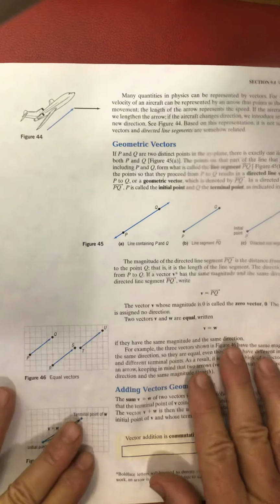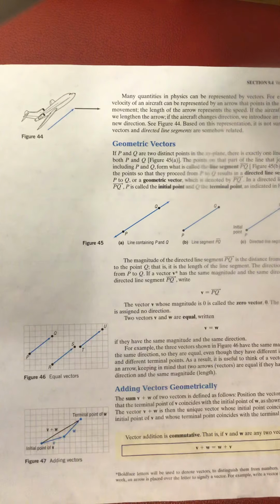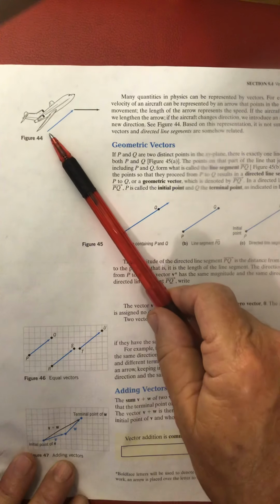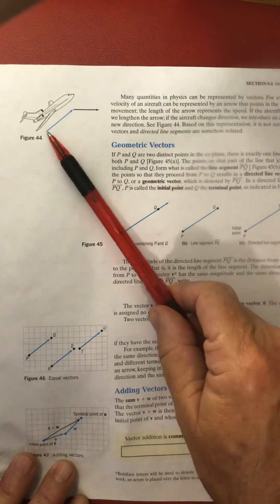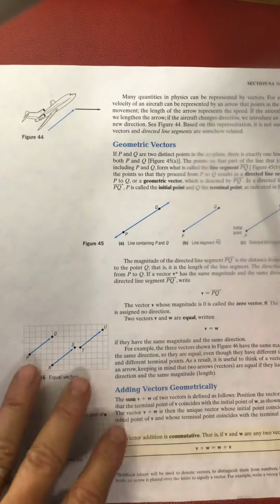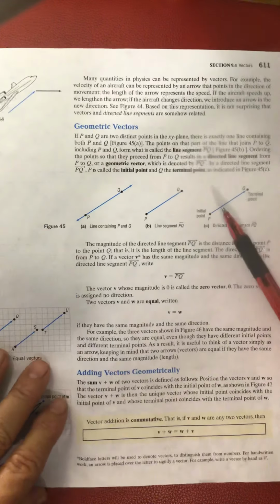If you decide you're going to fly an airplane, you're going to have to go to ground school and work with vectors. Because a plane's path is its direction, and its speed is its magnitude. And so we have magnitude and direction.